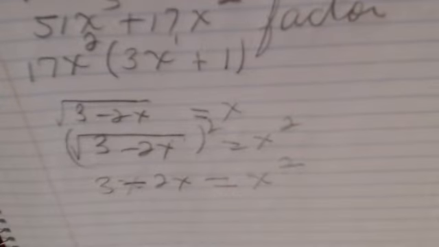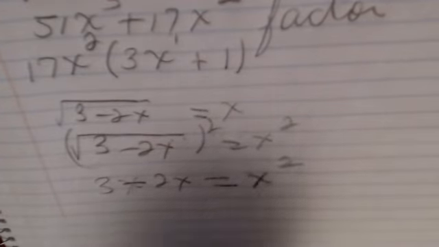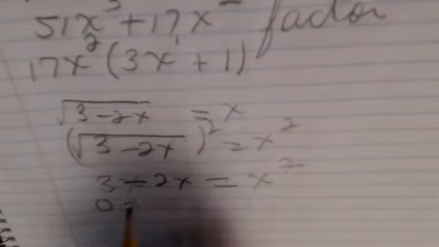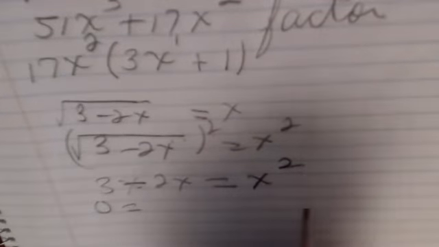Well, this goes back to the second section that we covered. This is a quadratic equation, and we had 4 methods to solve it. We can factor, square root method, complete the square, or we can use the quadratic formula. And in this case, since the positive x squared is on the right side, I'm going to move everything to the right side.